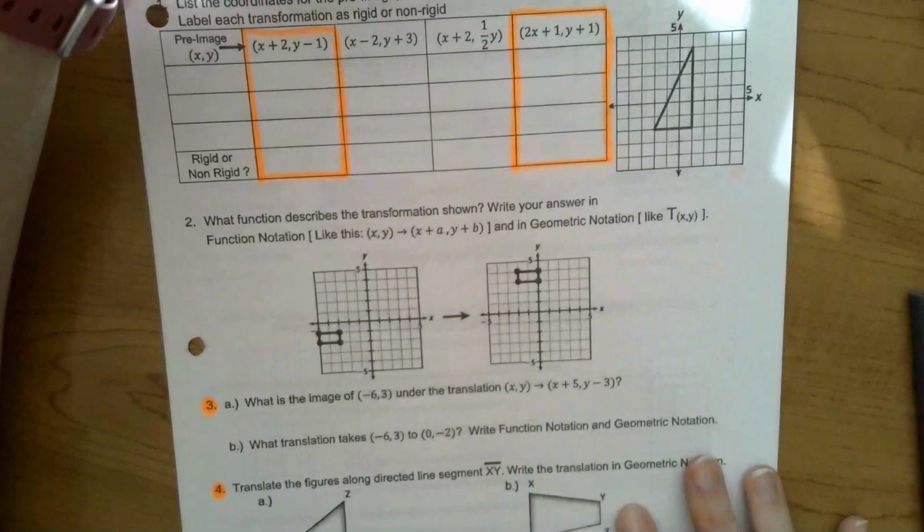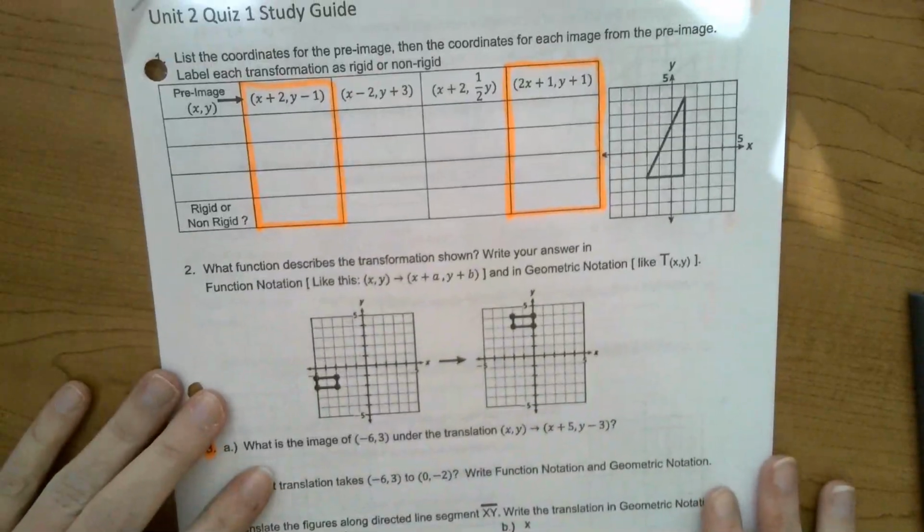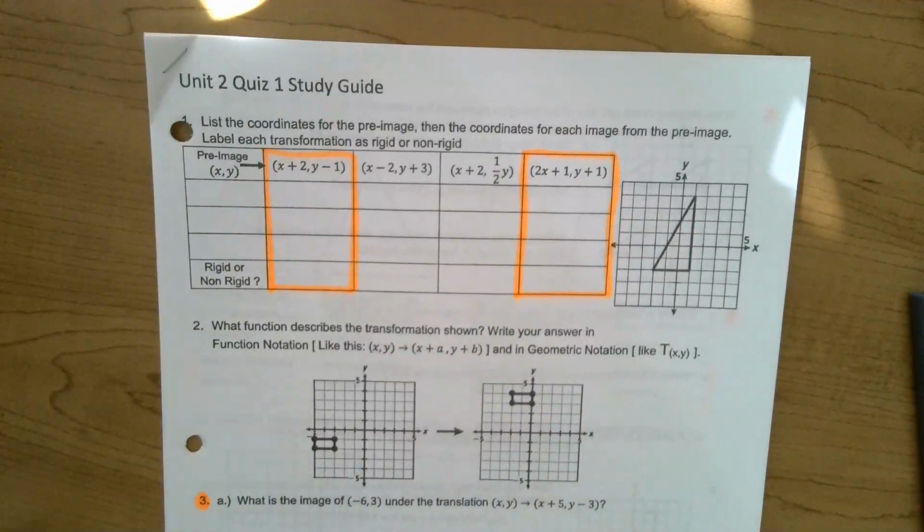I was not feeling 100% about this unit, or this topic so far. So what I wanted to do was film myself working some of the majority of the study guide so that you had this option to help you out.